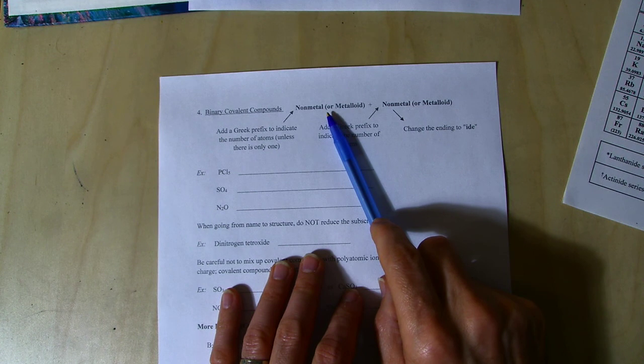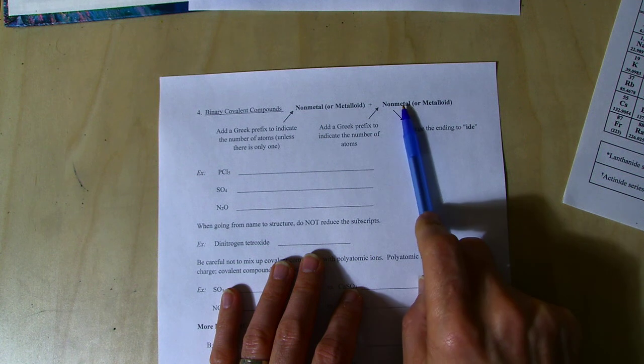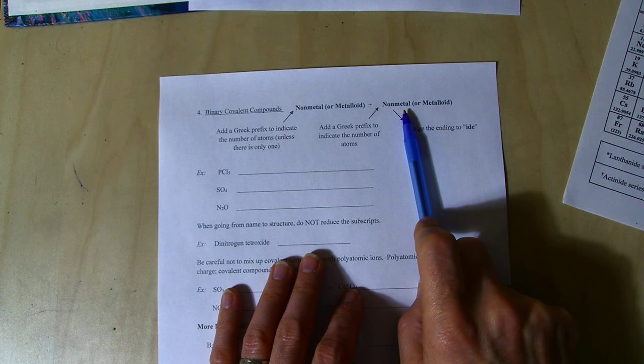We usually don't use mono, the Greek prefix for 1, if it's your first element in the binary formula. We just use the name of the element, without the prefix. The second one will always have a Greek prefix to identify how many of that you have.